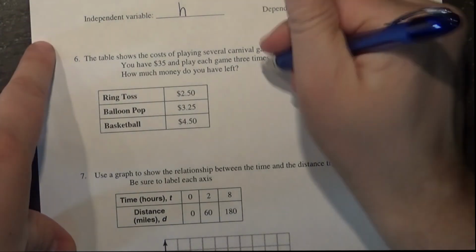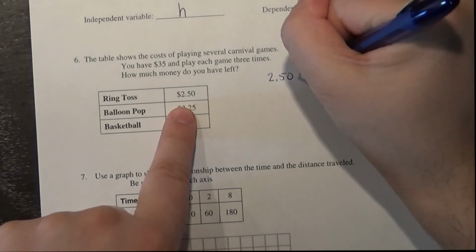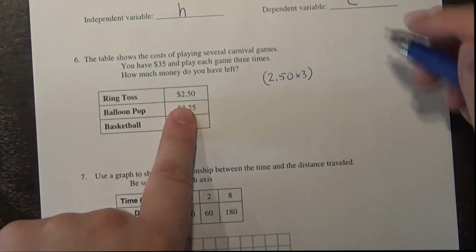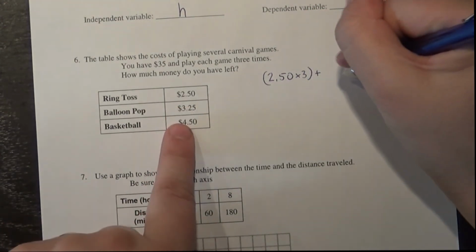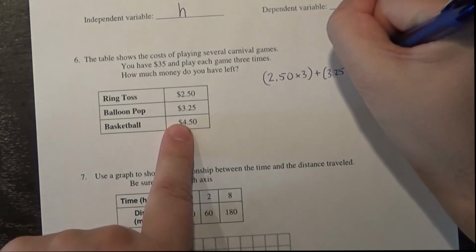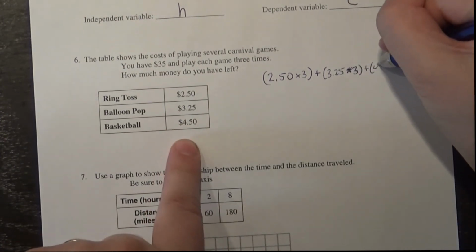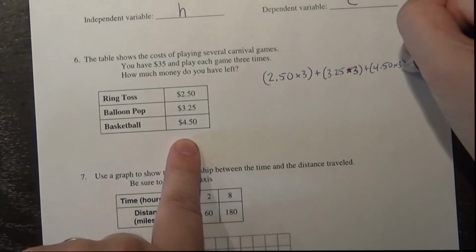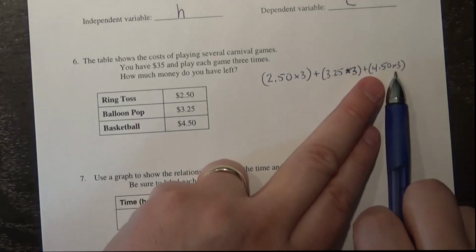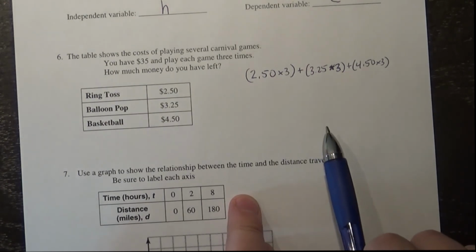So I have $2.50 to play ring toss. I want to multiply that by 3. I'm going to put that into parentheses because that's a total there. I'm going to add that then with $3.25 times 3, because I play that game 3 times as well. I'm going to add that with $4.50 times 3. Now just think about that. That tells me the total for ring toss, balloon pop, and basketball, playing each of those 3 times and adding that all together as one big sum.